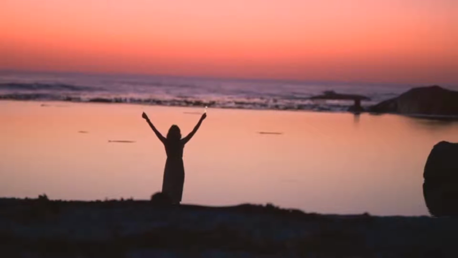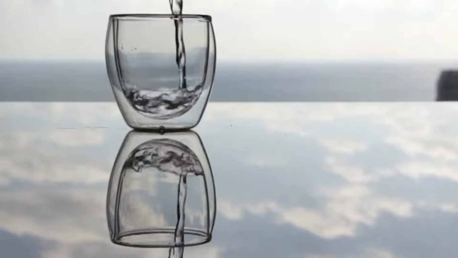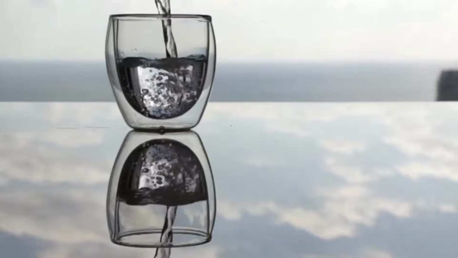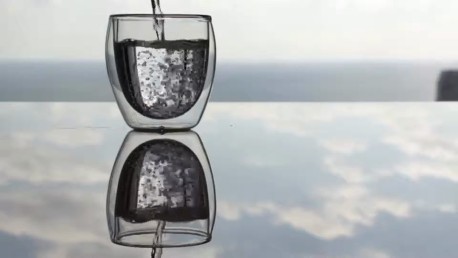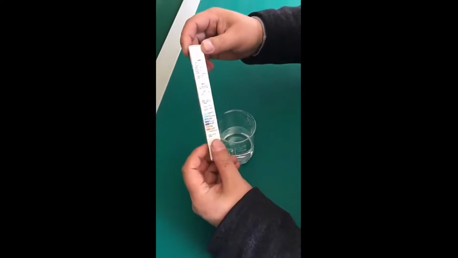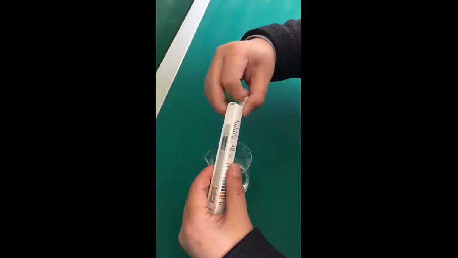How to check the TDS level in water at home? There are a number of methods by which you can measure the TDS level in the water. We have compiled some of the most common methods that you can use at your home to know whether or not you are drinking safe water.